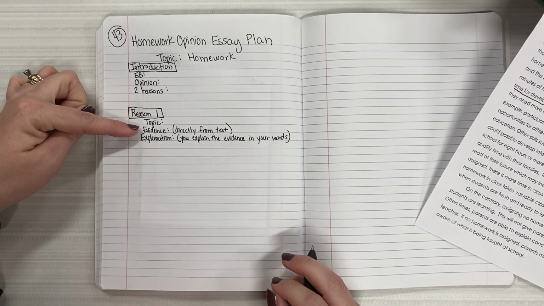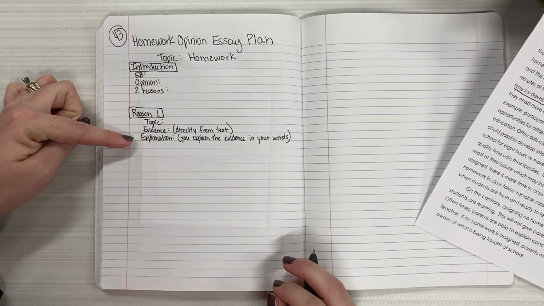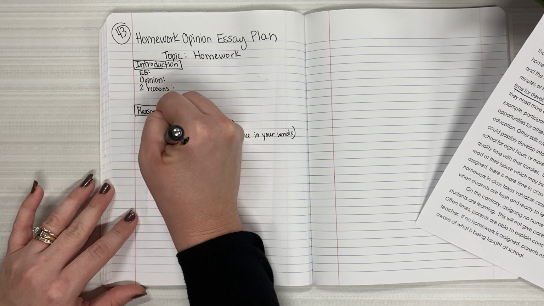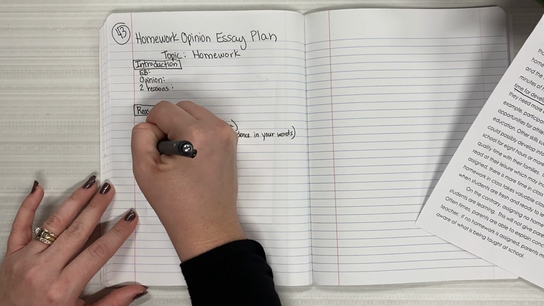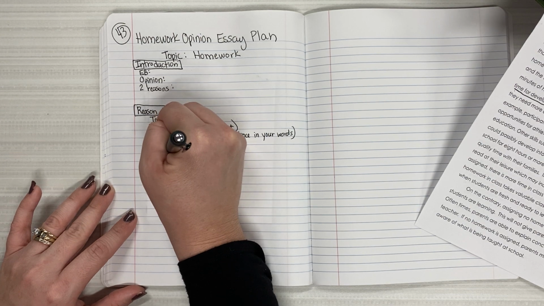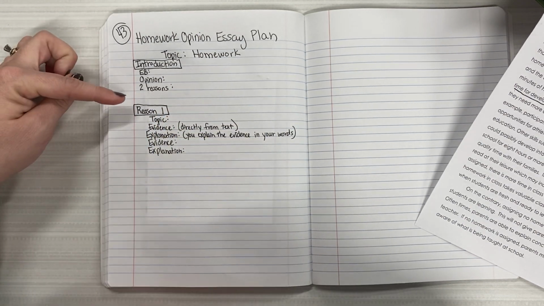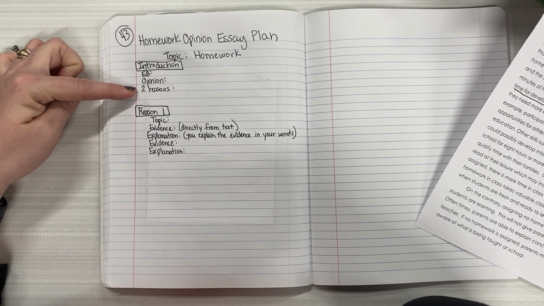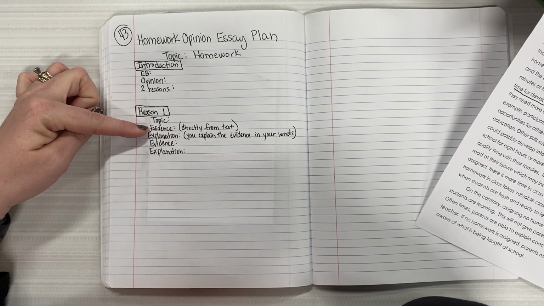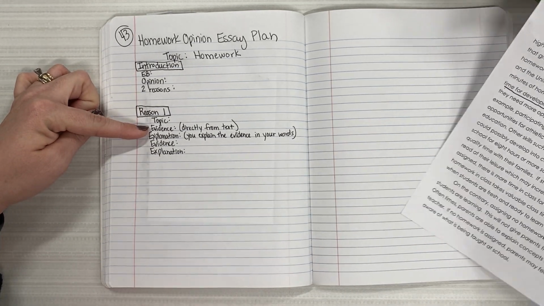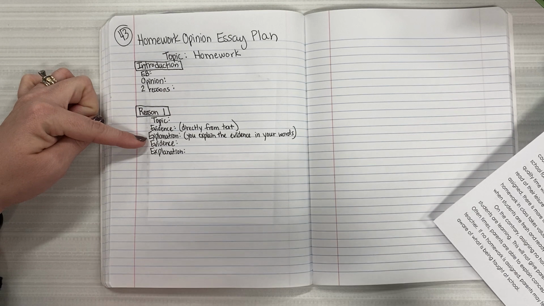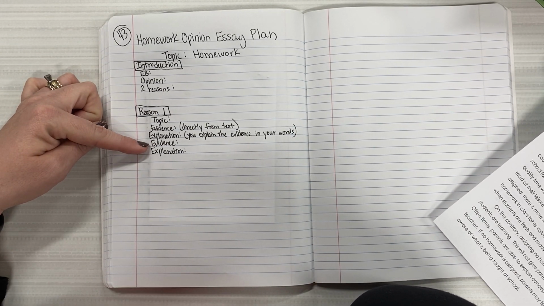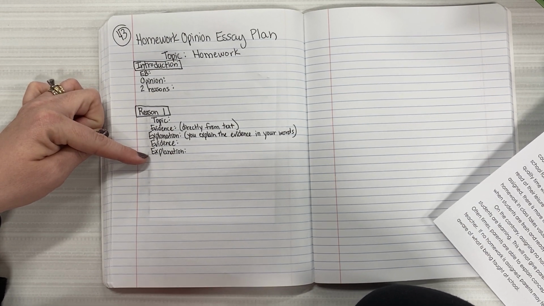After you're done writing your first piece of evidence from the text and you've explained it with your own words, you're going to find a second piece of evidence that supports your first reason. And then you're going to once again explain it in your own words. So once again, for your second paragraph, you're going to have a topic sentence, which is your first reason. You're going to find a piece of text evidence, so that's coming directly from your source. Then you're going to explain what the author meant by the sentence. You're going to find a second piece of text evidence and explain what the author meant.